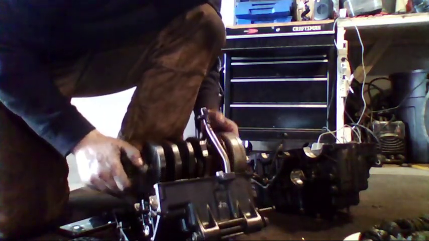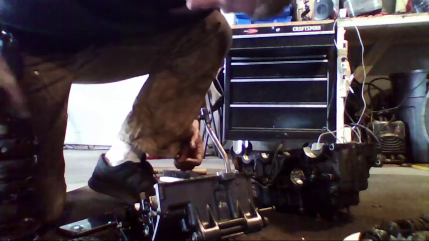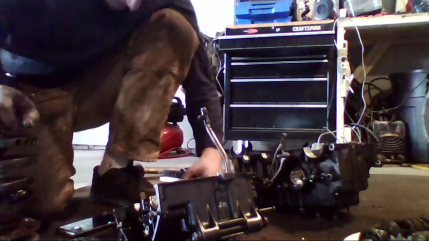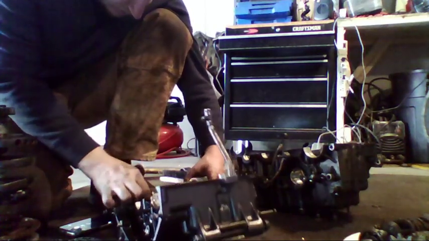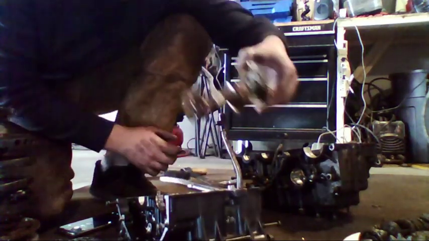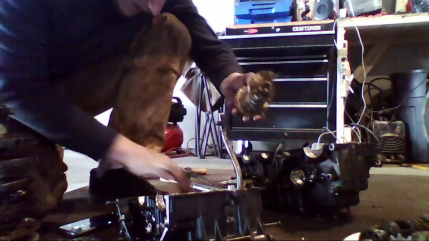So the cam, or not the cam... why am I blanking on the name of this? The crankshaft. Next, and ooh, this is something we're gonna have to figure out how to time. Is the balancer? Mine is much different than that. Balancer. Yeah.